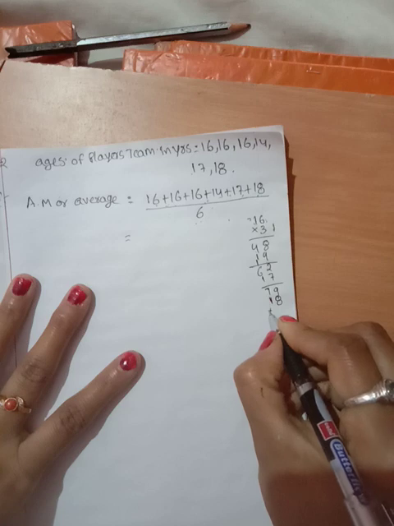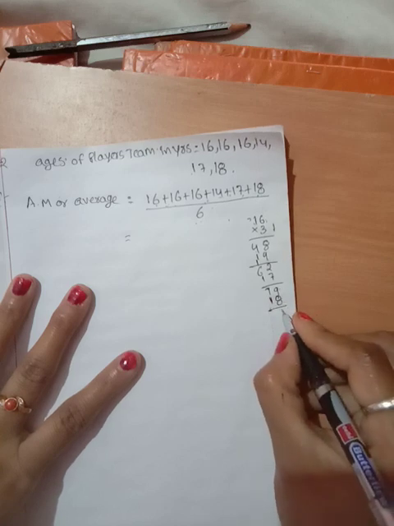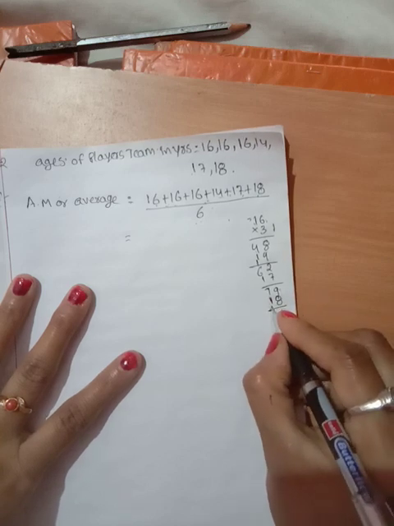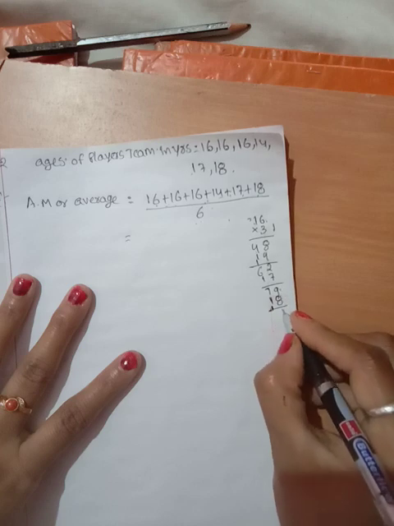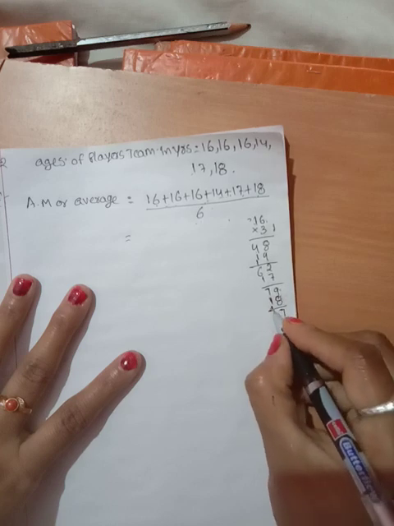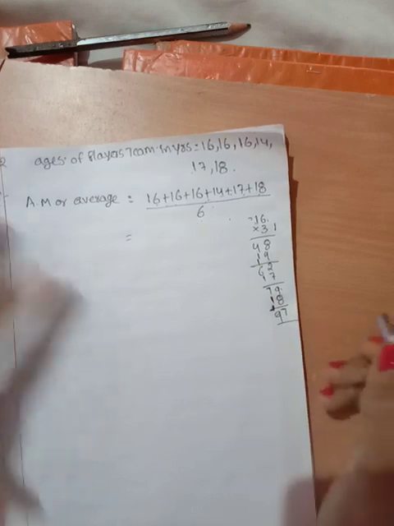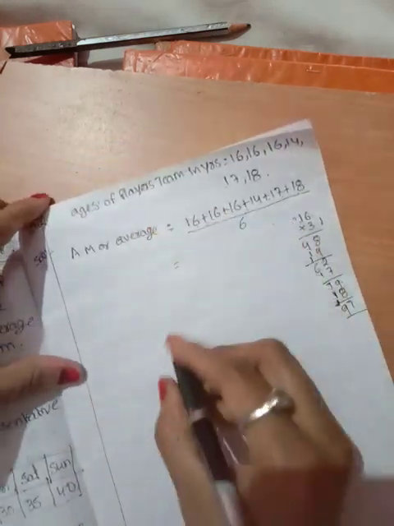You calculate the sum of this. Here it is 70, and here it is 97.